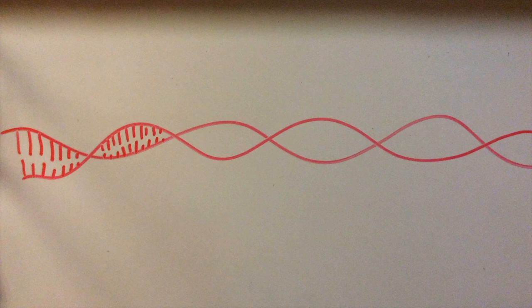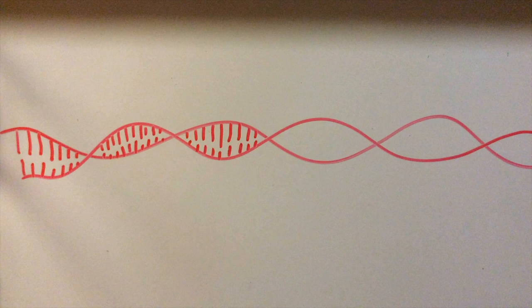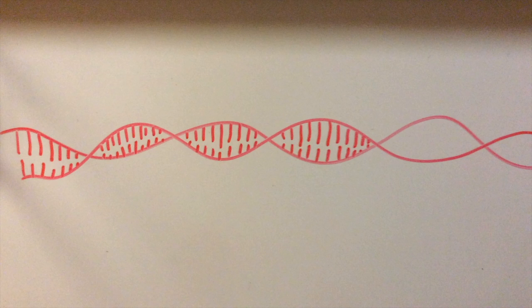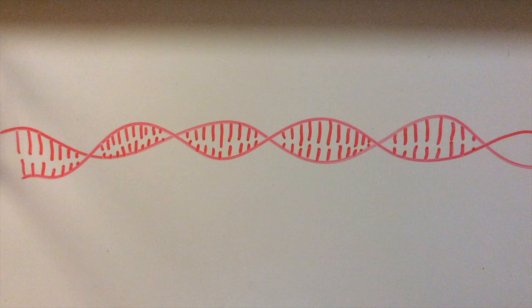Transcription occurs in the nucleus where DNA is used as a template to make messenger RNA. During transcription, the DNA in the gene is used as a template to make a messenger RNA strand with the help of the RNA polymerase.